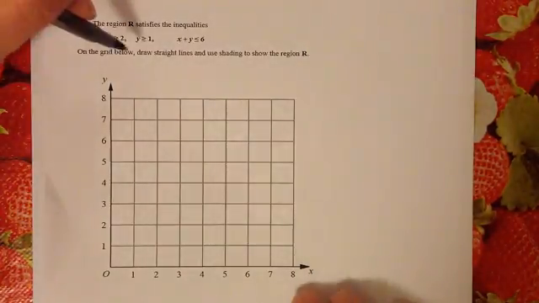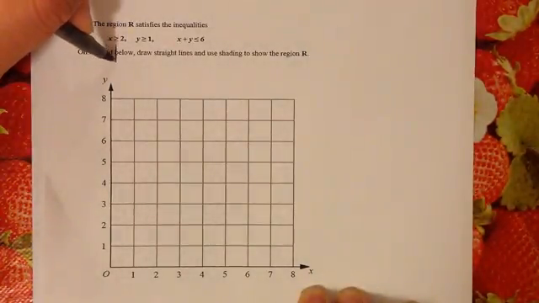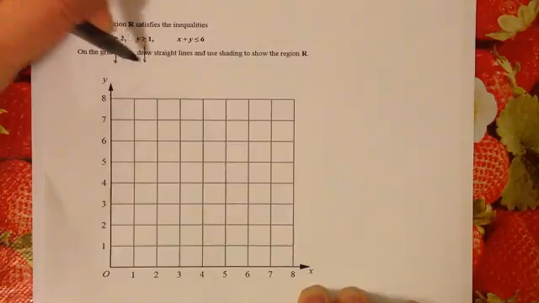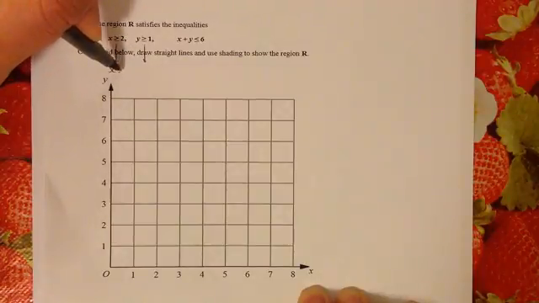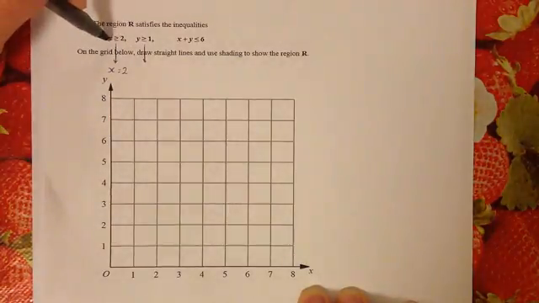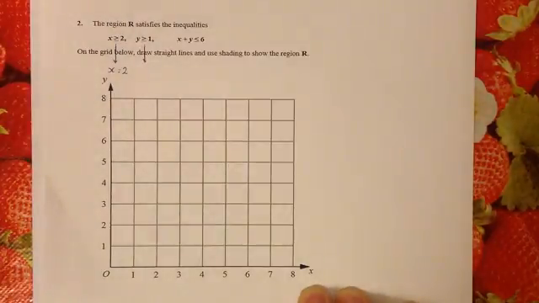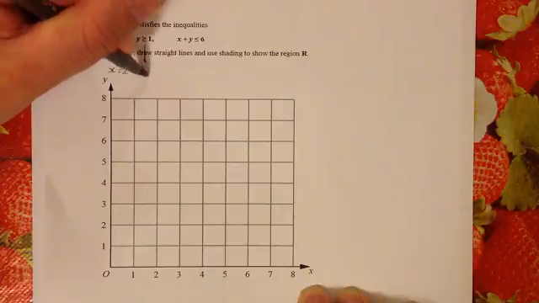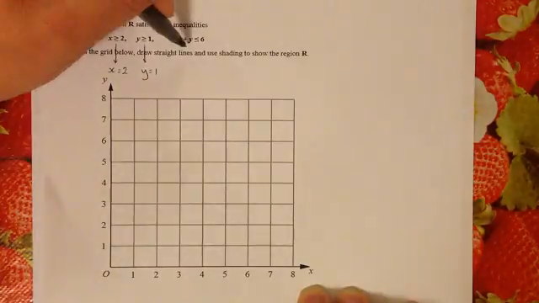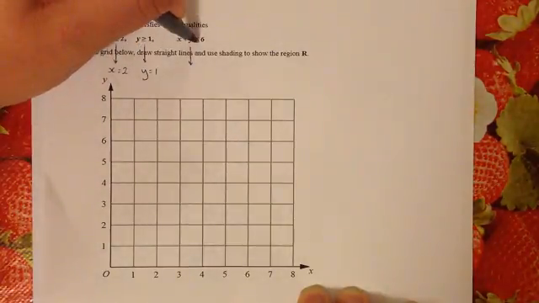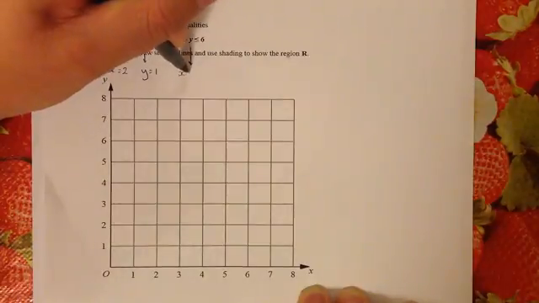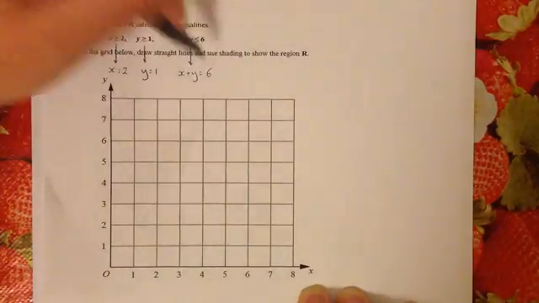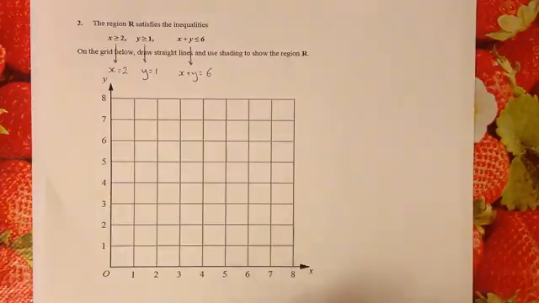What I would do is start by pretending these weren't inequalities, and just represent them as normal straight line graphs. So instead of x is greater than or equal to 2, I'm going to say x is equal to 2. Instead of y is greater than or equal to 1, I'm going to say y is equal to 1. And instead of saying x plus y is less than or equal to 6, I'm going to say x plus y is equal to 6. And so I'm going to represent those 3 new statements on the graph.